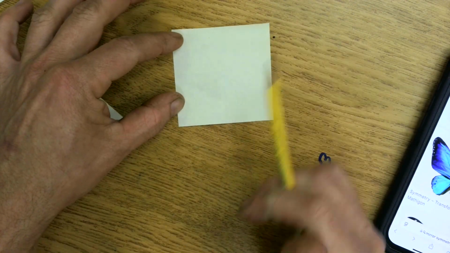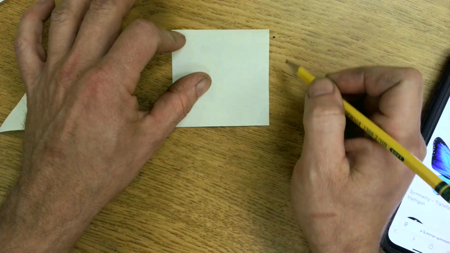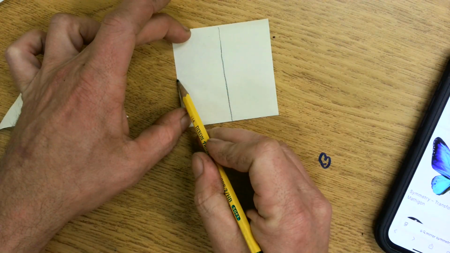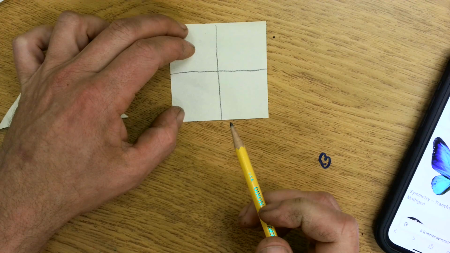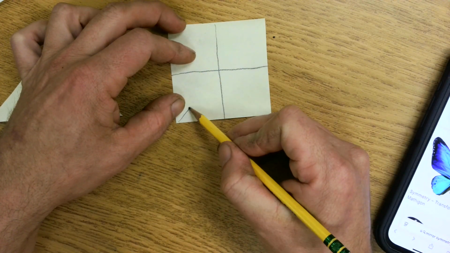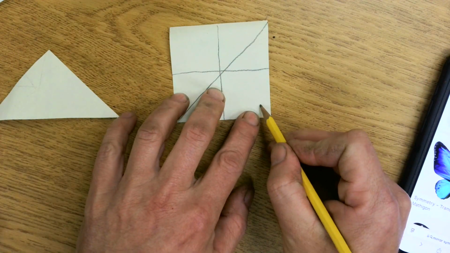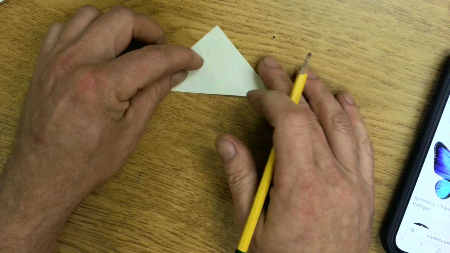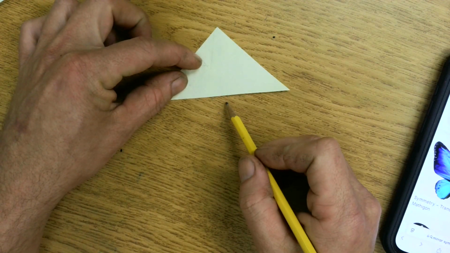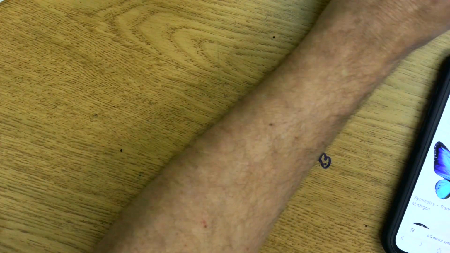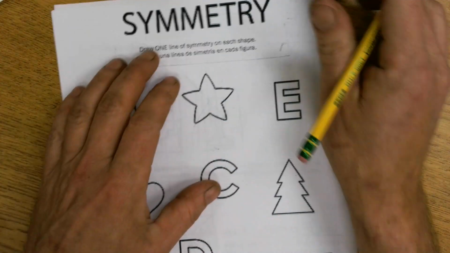A square, okay, we know that the square is equal on all sides. So we know that we can divide it in half this way and this way. But wait, we're not done. If you look, this side is the same as this side, so I can divide it this way and I can divide it that way. So it has 4 lines of symmetry. And then our triangle, top isn't the same as the bottom, but the sides are the same, so there is your line of symmetry.